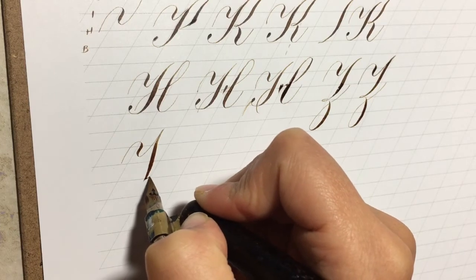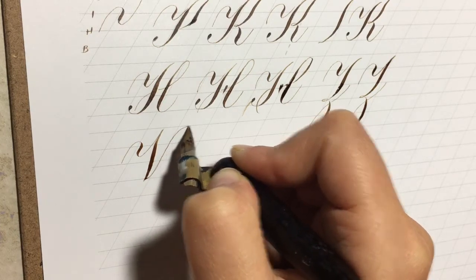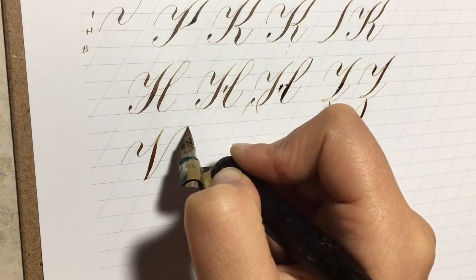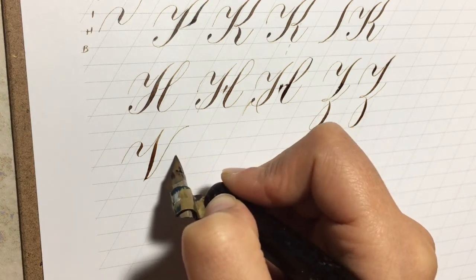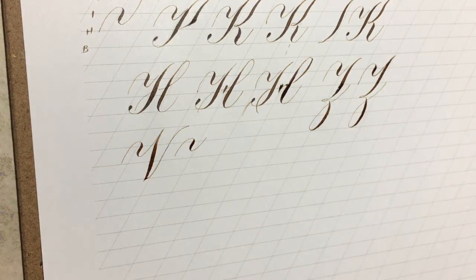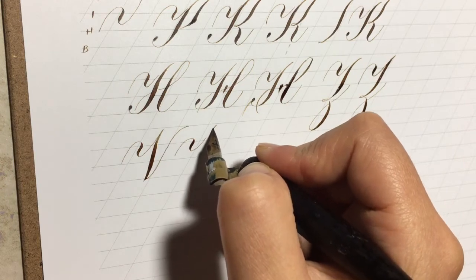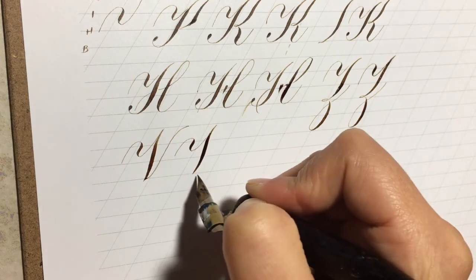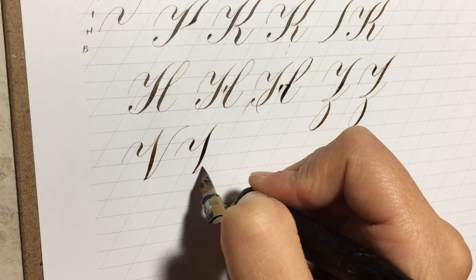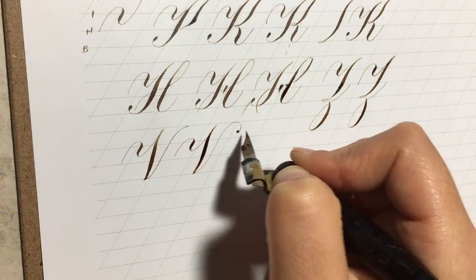So I'm going to start with the hairline, come up to the right, follow the angle, and then come out. And you can either stop here, or if you want, you can add that terminal variation at the top. So come out, up, and then you can make a dot.